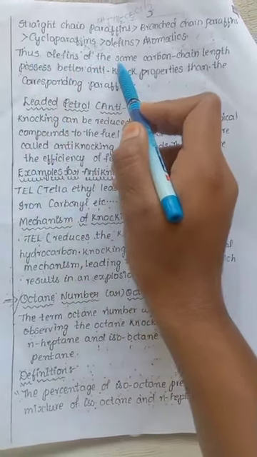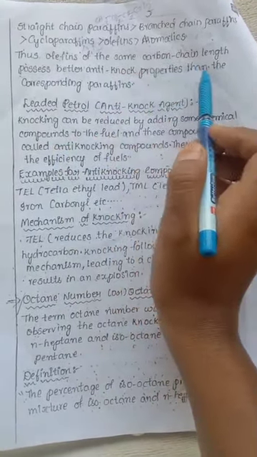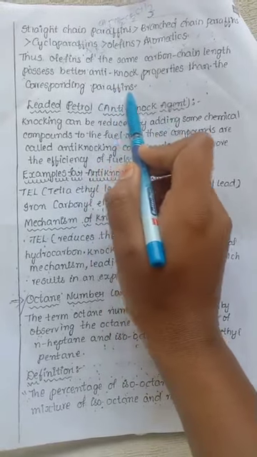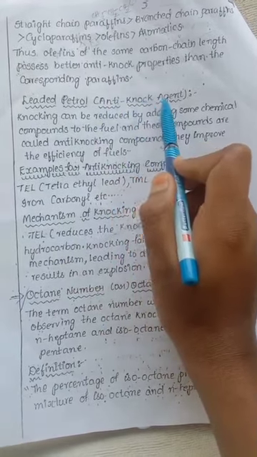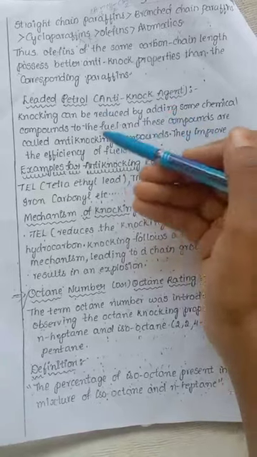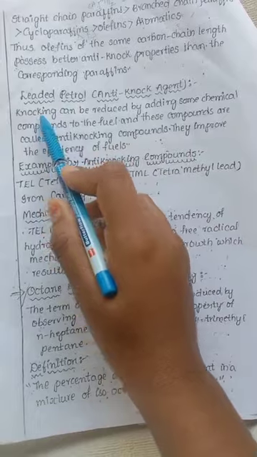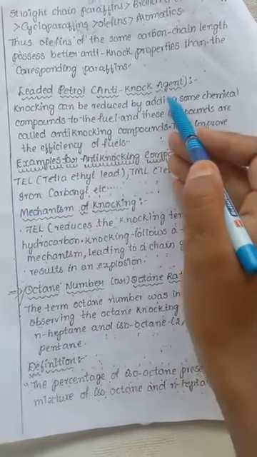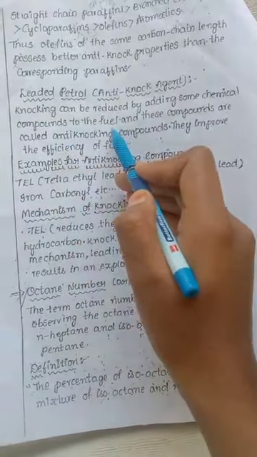Olefins of the same carbon chain length have better anti-knock properties than the corresponding paraffins. Leaded petrol contains an anti-knock agent. They will ask one more question: what is an anti-knock agent or leaded petrol? If explained in detail, you need to write the definition. Knocking can be reduced by adding some chemical compounds to the fuel, called anti-knocking compounds.